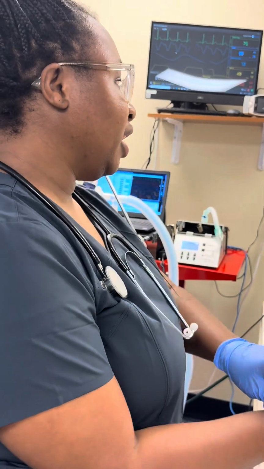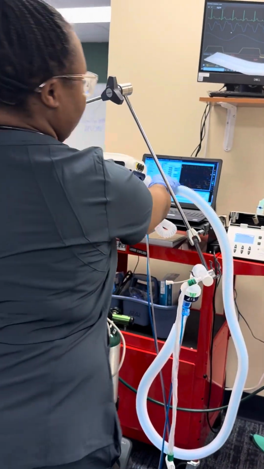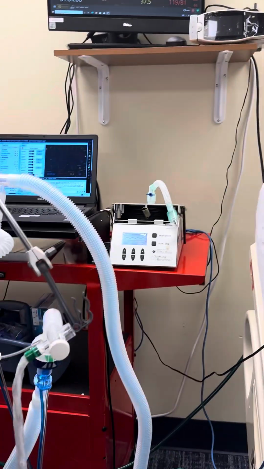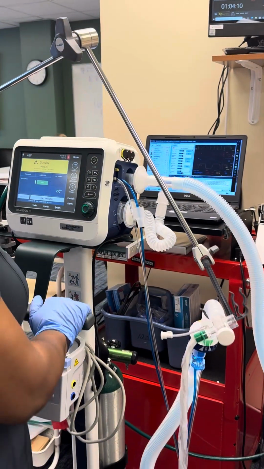So I gather all my equipment. I make sure there aren't any leaks. I check the oxygen source, which is hooked up to a 50 psi. This is connected to a red source.